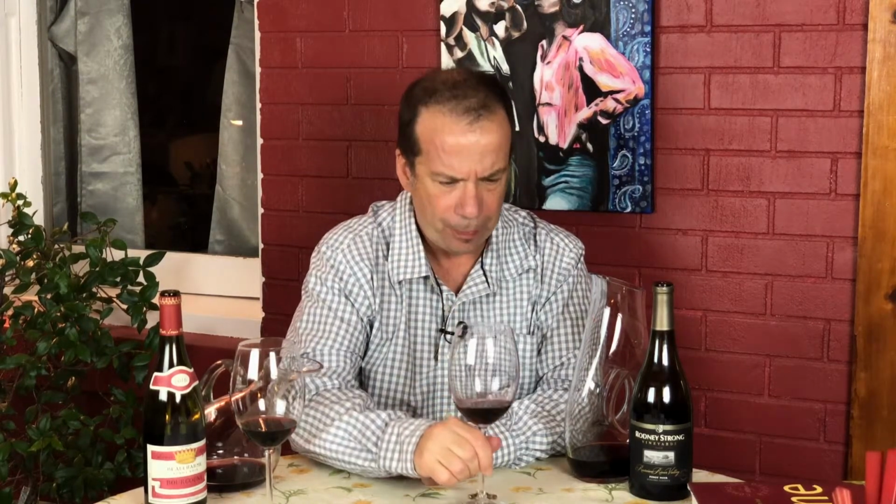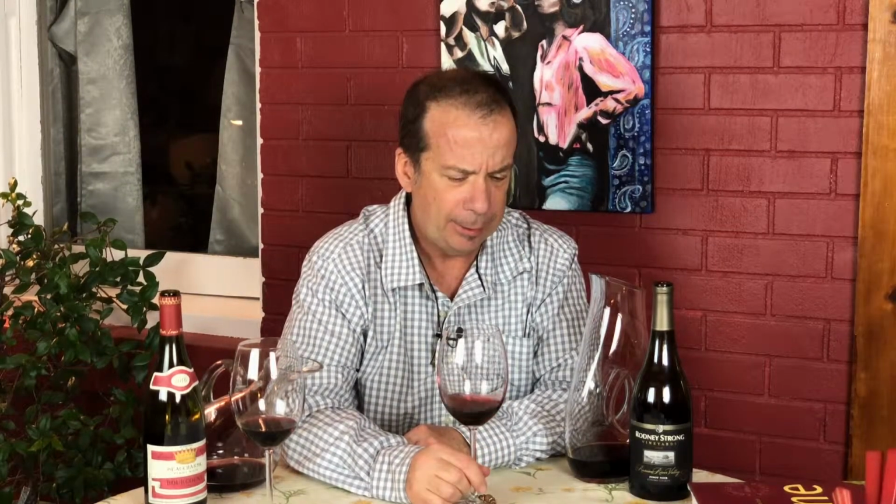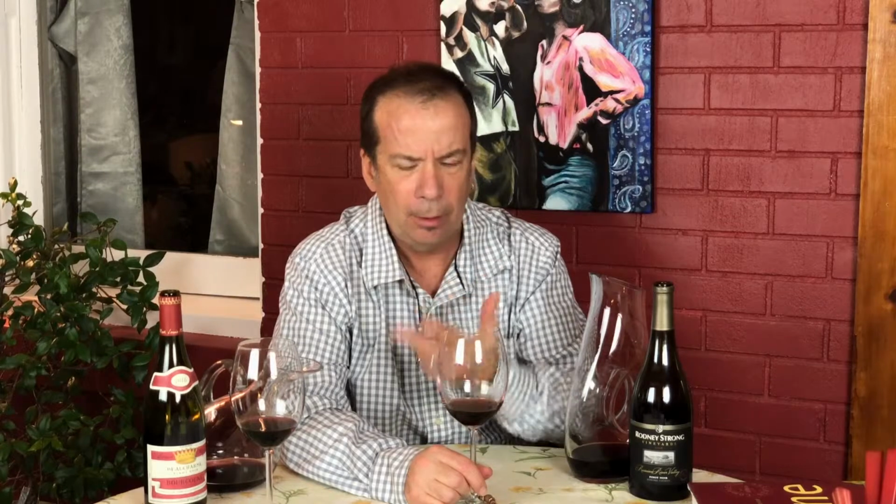Cherry, ripe berries, like really ripe raspberries. Hint of oak is in there, and some vanilla as well. Now the tannins on this, I find, are more apparent. They not only excite my palate, they also rub on the sides of my tongue as well. I could feel that little rusty feeling you get on your tongue from tannins.